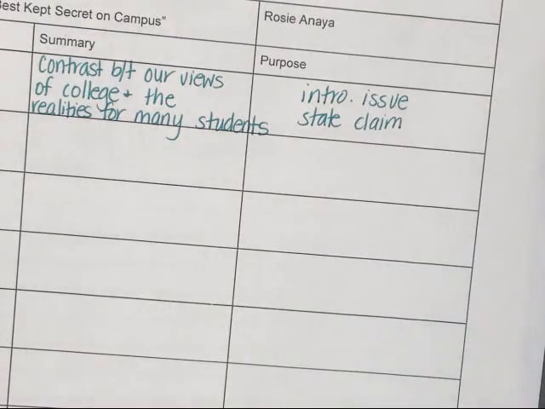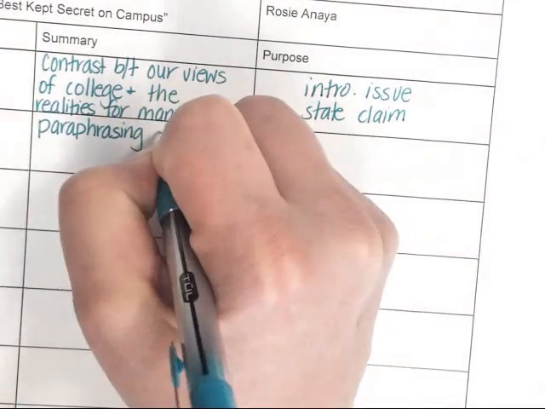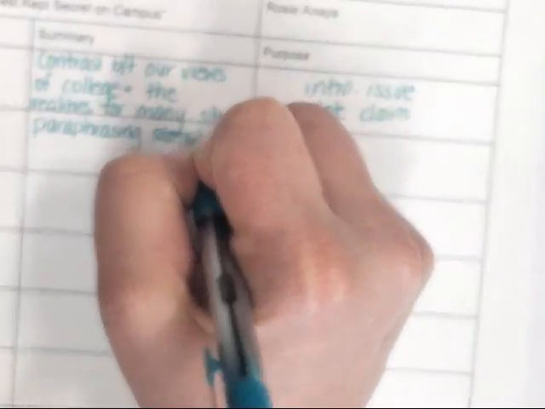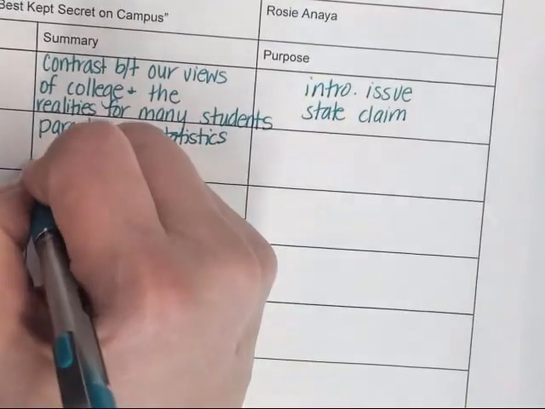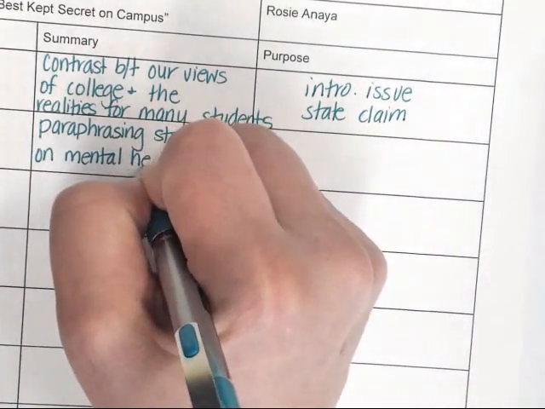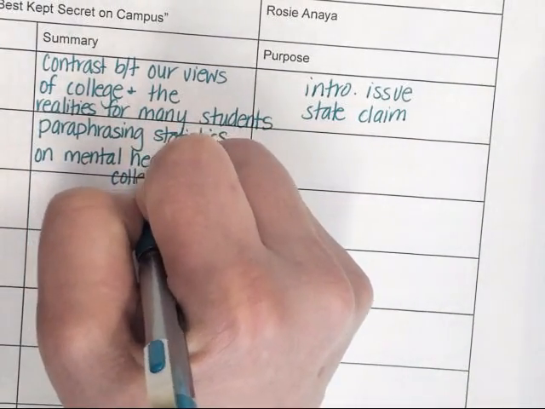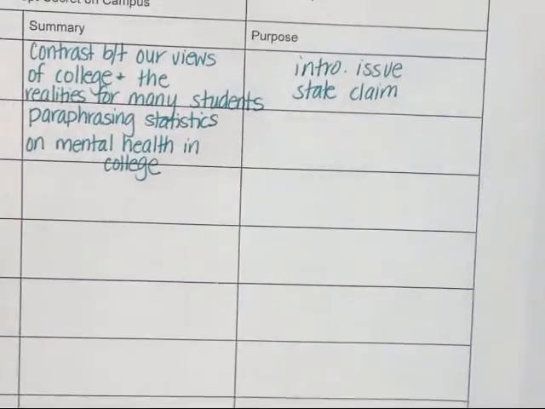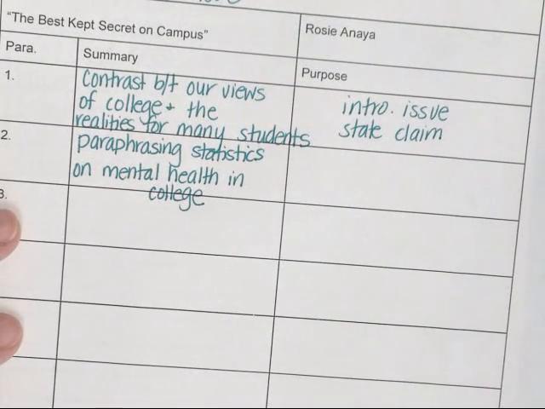Okay, so on our graphic organizer, basically she is paraphrasing statistics, and so her purpose here is that she is bringing in research, she is using data to support her claim.